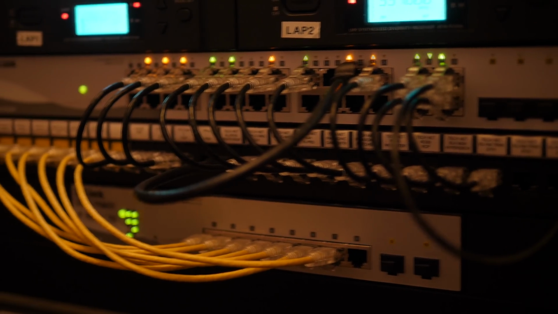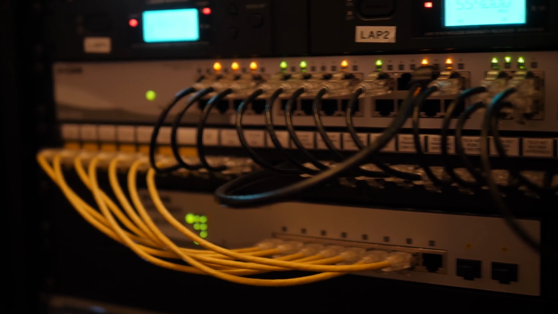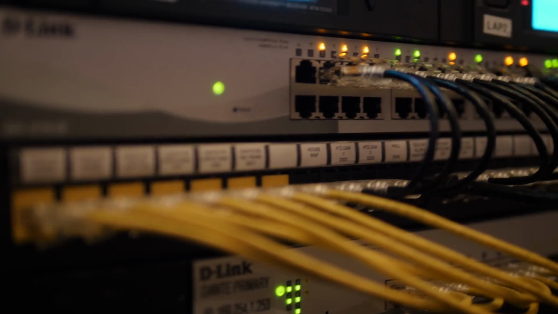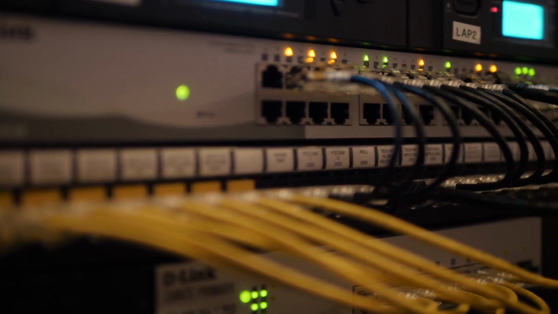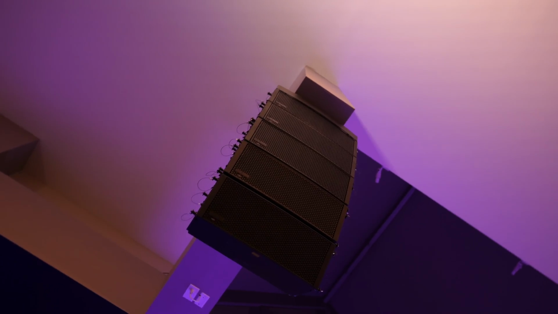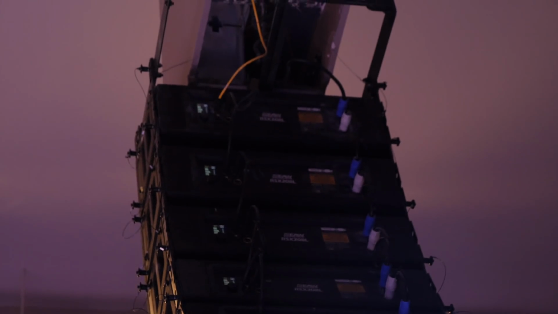Then the coolest thing about Deer Creek's setup is their utilization of Dante. Dante is an audio protocol that lets Deer Creek route almost all of their audio through just Cat6 cabling. The cool thing about Dante is that anything on the Dante network can be routed to anything else on the Dante network. So since the line arrays are Dante enabled, they just tap into the Dante network through Cat6 cabling, and boom, they have sound to their line arrays.